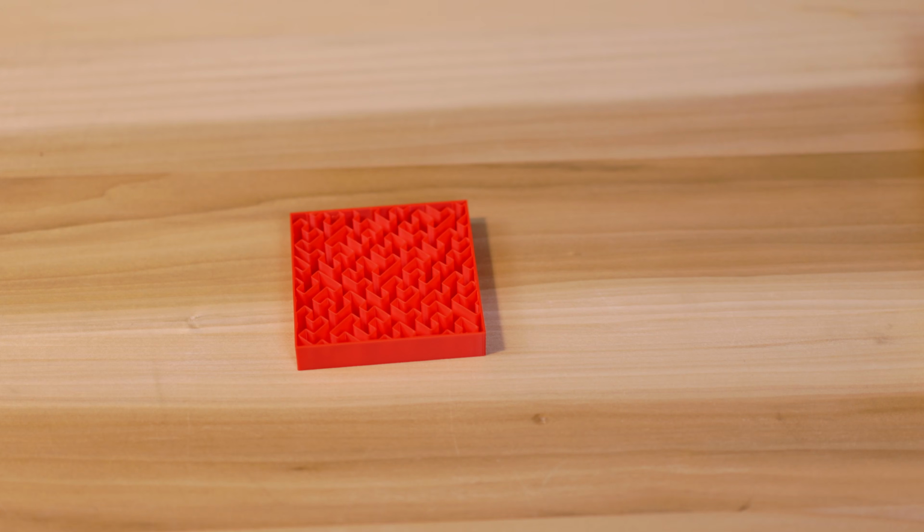Next is the Hilbert curve, and this one has a really cool pattern. It almost looks like a maze. The description here is a continuous space-filling curve in a 2D plane. The use case is aesthetic projects or when a unique top layer finish is desired. The pro is it's a unique appearance. The con is it's not the strongest. And the printing tip is this is best suited for models with larger flat surfaces.